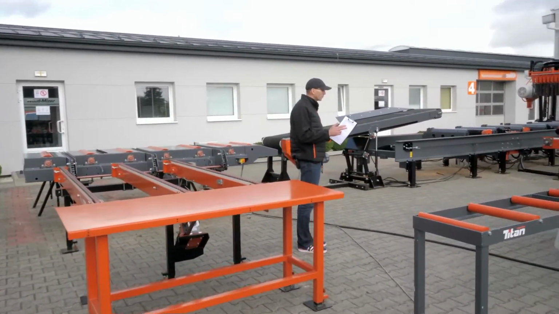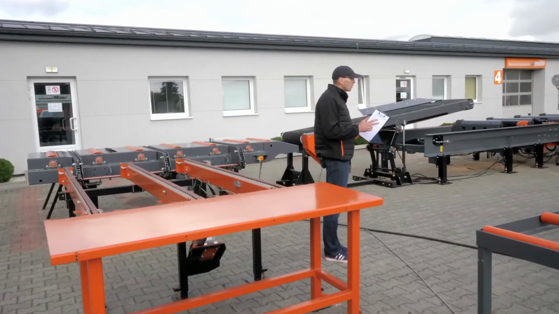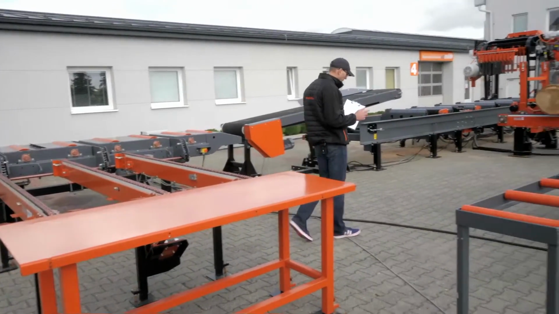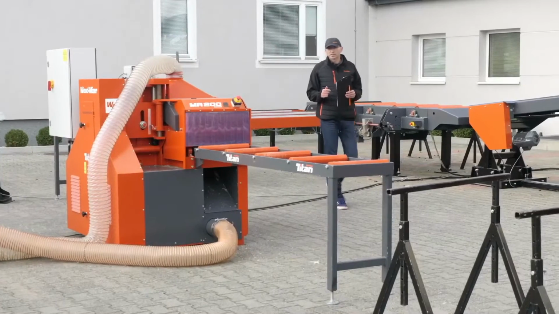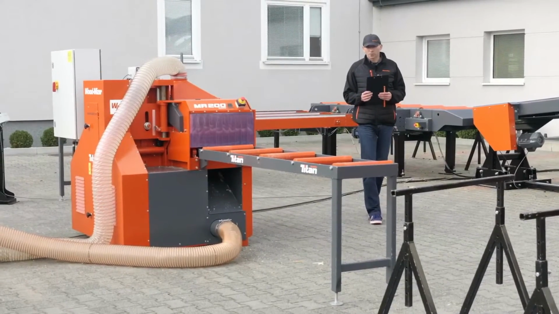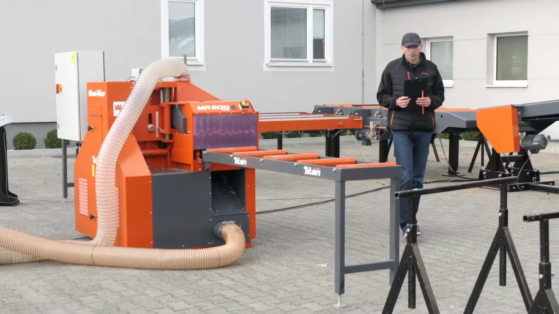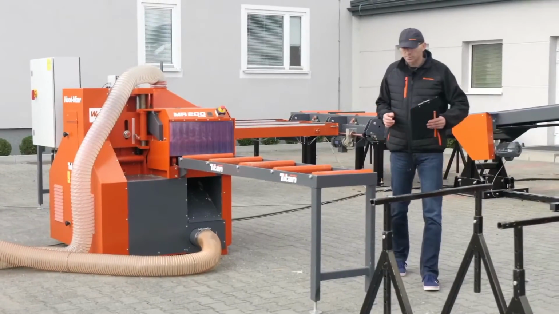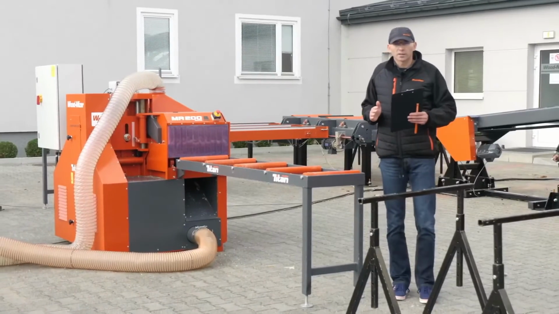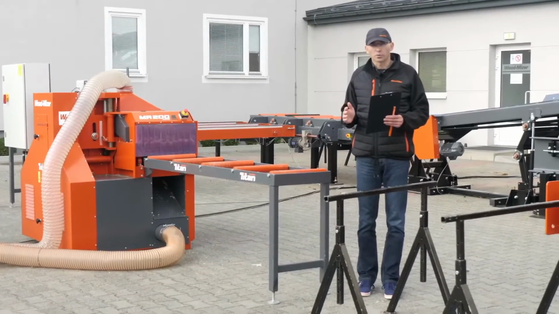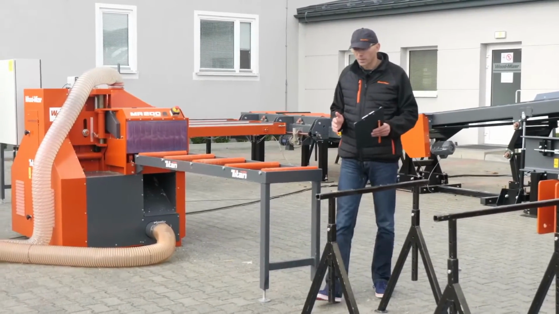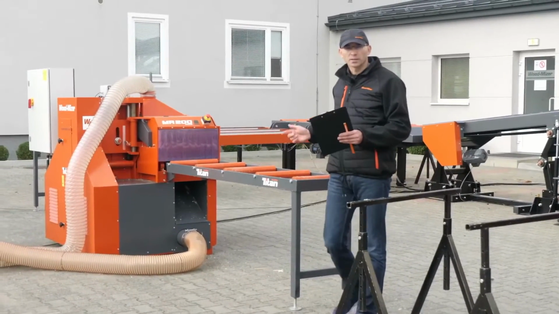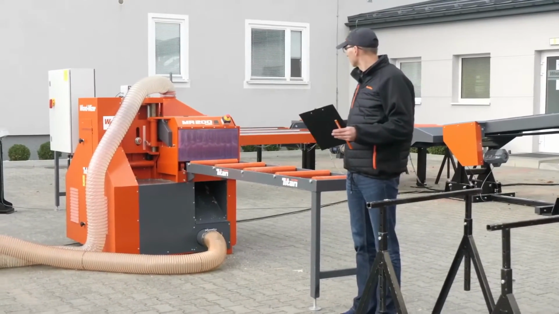Regarding the MR200 Multirip, we had a presentation of it 2 weeks ago. The video is also available on social media, on the YouTube channel and on Facebook. So if you are interested, please take a look at it. There is white material presenting all parameters and functionality of that Multirip.